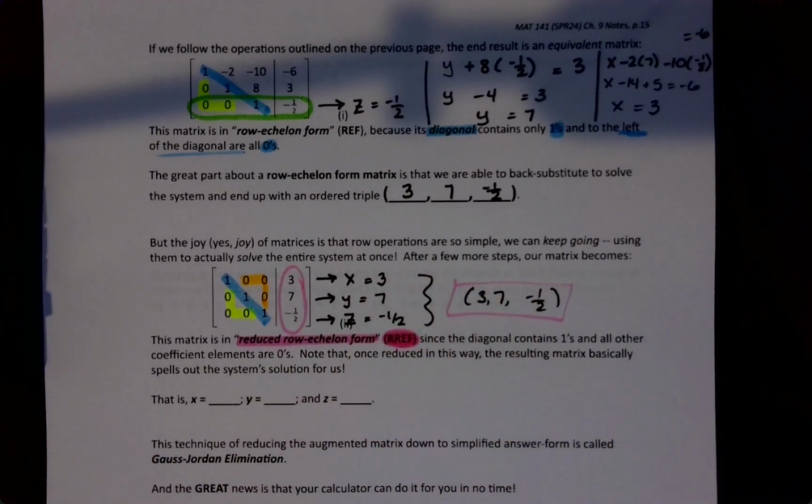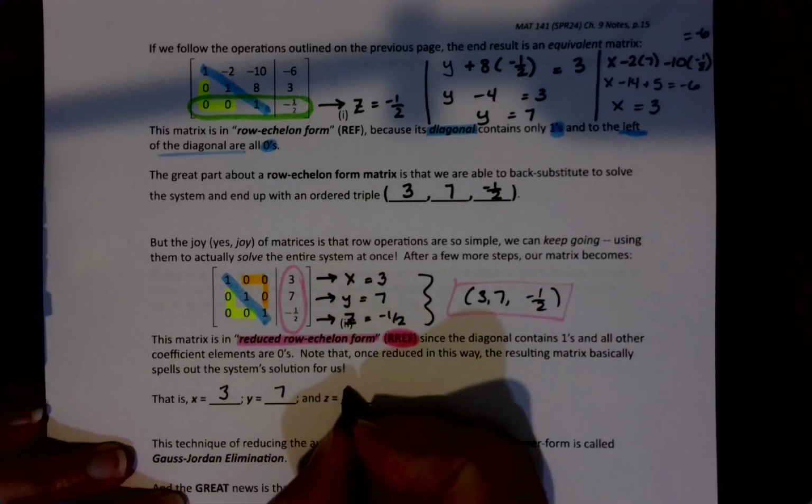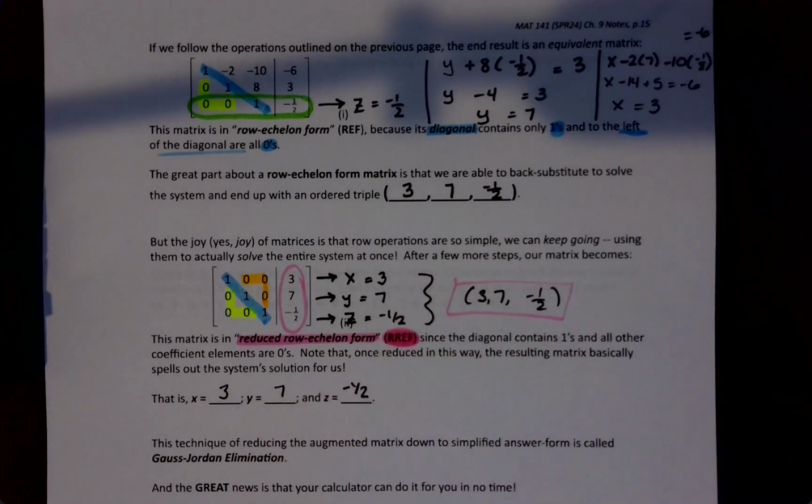We'll want to know the RREF because that is how our calculator is going to know to take the matrix and put it in this form. Okay, so again, I already wrote the solution value up here, but this is read as the x value is 3, the y value is 7, the z value is negative 1/2.